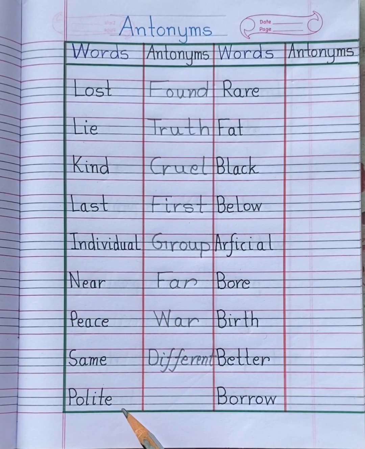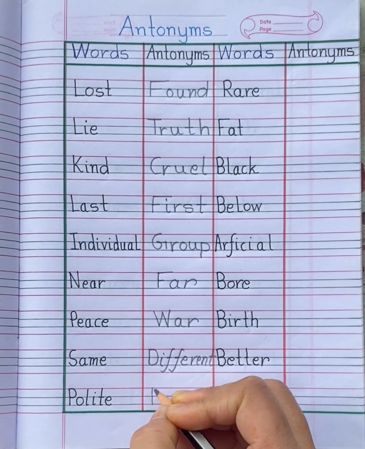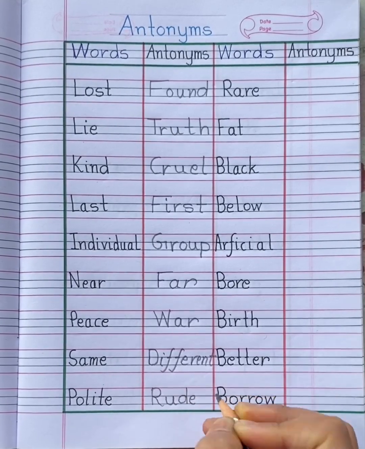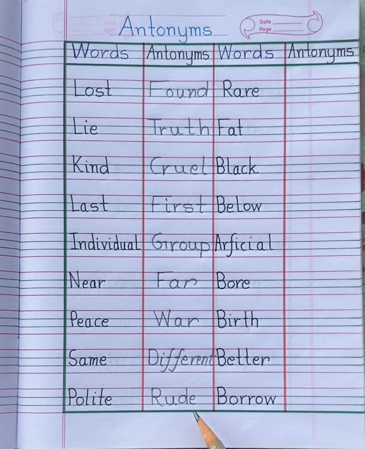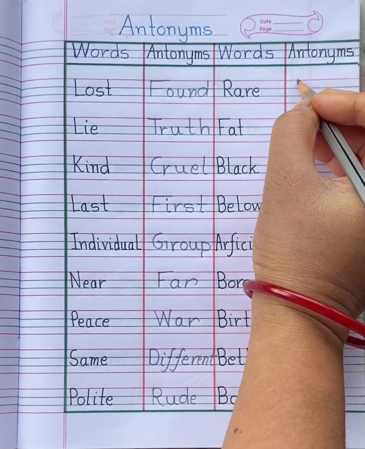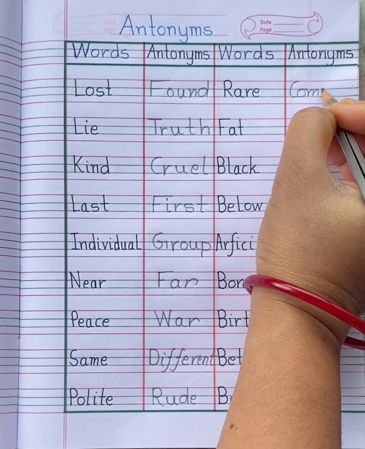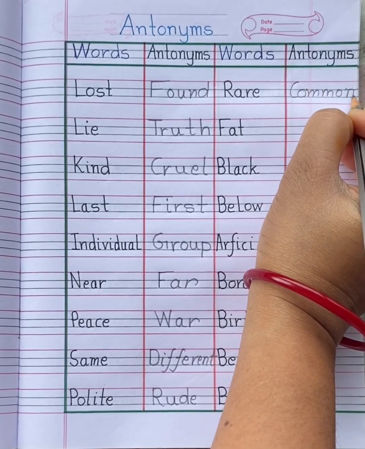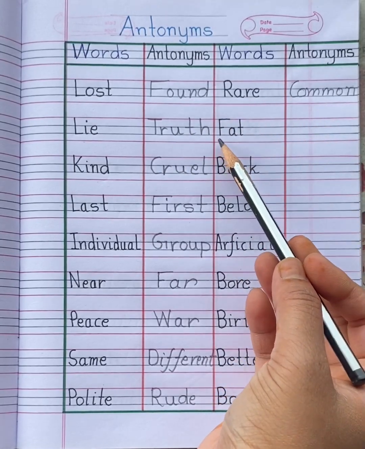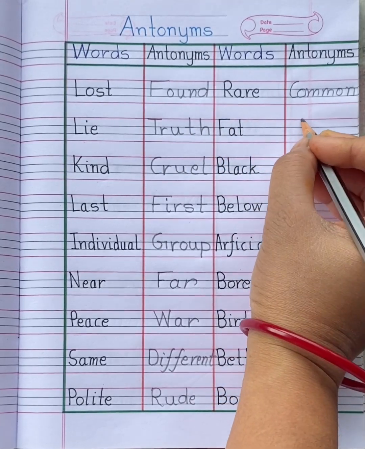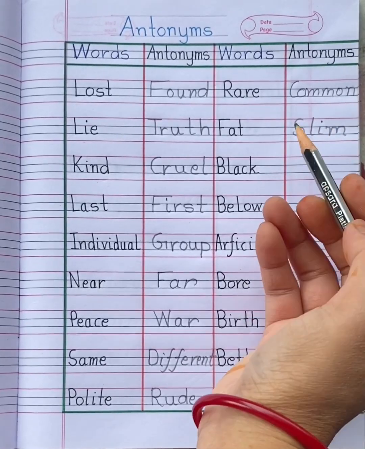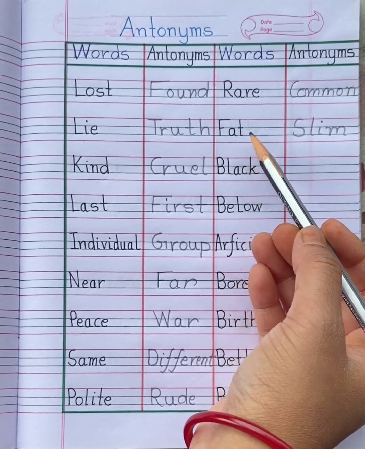Polite, rude. The opposite of polite is rude. Rare, common. The opposite of rare is common. Fat, slim. The opposite of fat is slim.